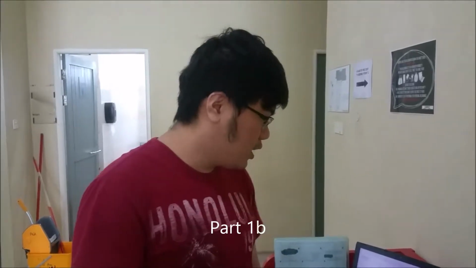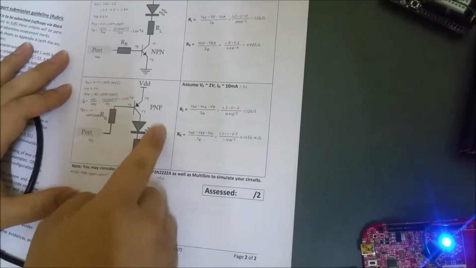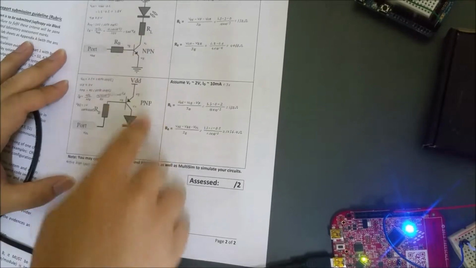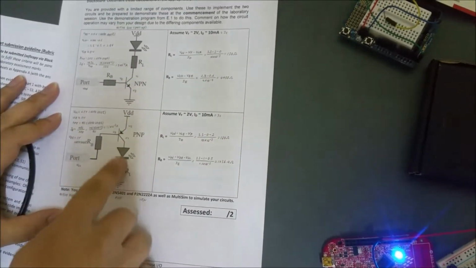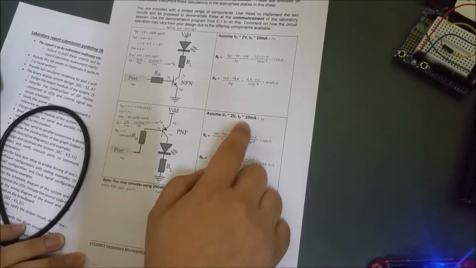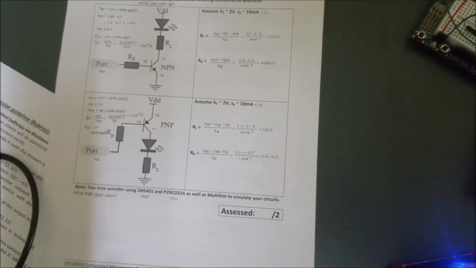Hello, my name is Vicky Ngui. Today I'll be continuing on the second part of part 1, where we will be using a PNP instead of an NPN. So the difference between these two is just that the PNP will be placed closer to VDD, and the diode and the load resistor under here. So we will be using the same assumption of VF equals 2 volts and ID equals 10 milliampere. So our VOL will be 0.5 according to the datasheet, and since our VC is connected to the diode and the load resistor to the ground, it's assumed to be 0 volts.